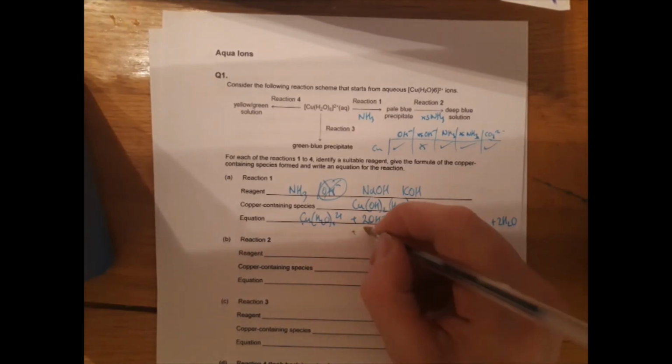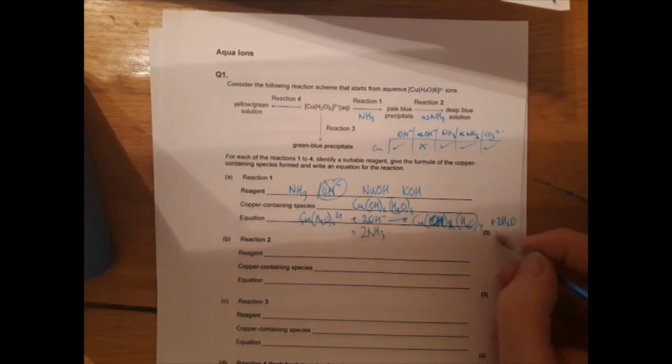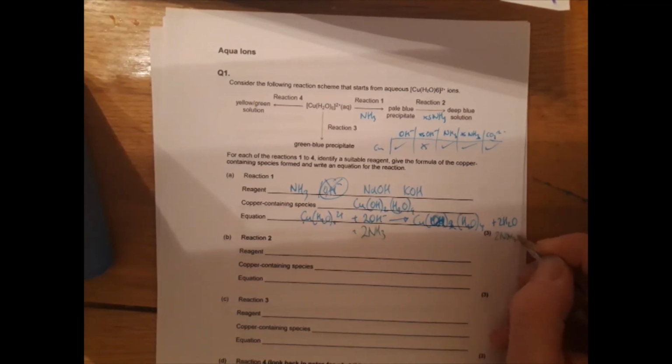But if you chose to do this with two NH3s, you will make two NH4 pluses. Suitable reagent, formula and equation for the reaction.